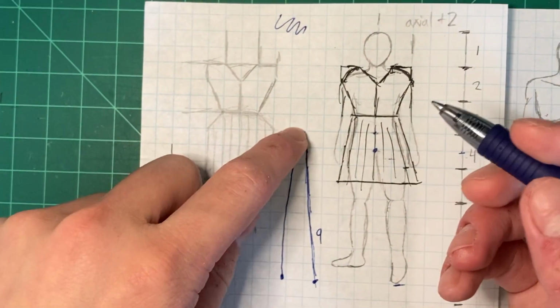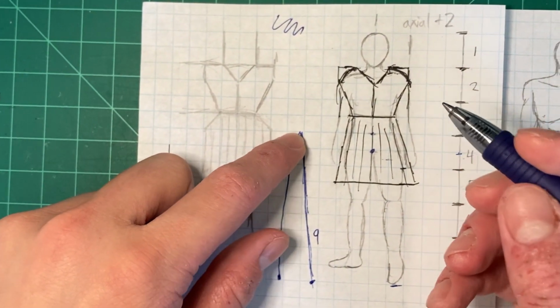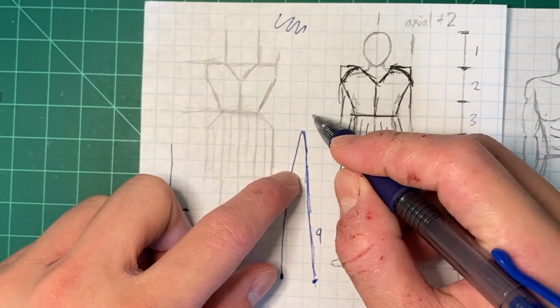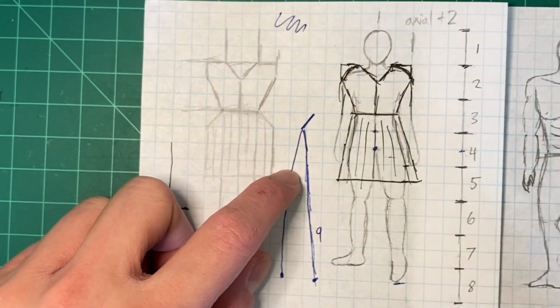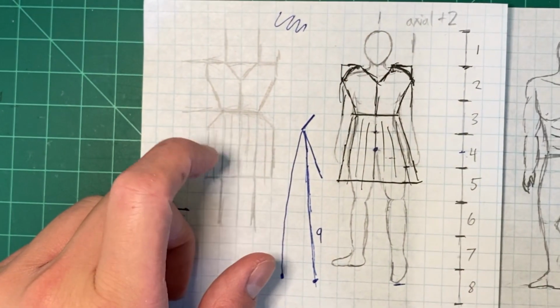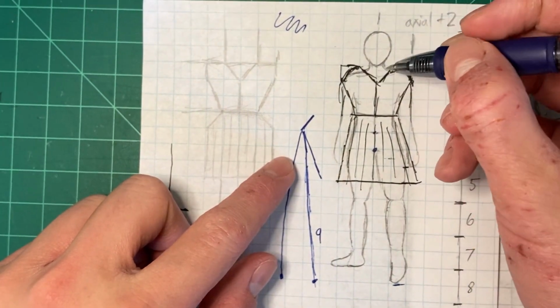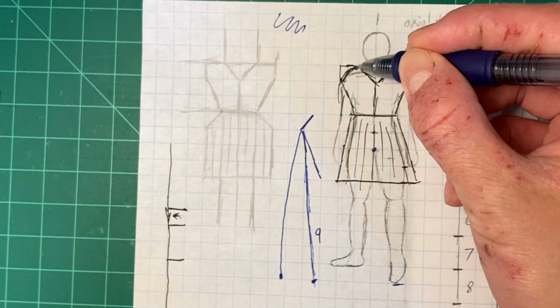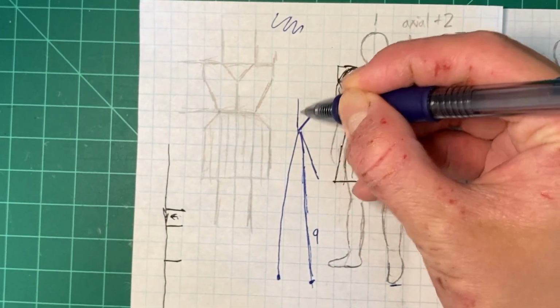Okay, and then now we're starting to see kind of our skirt stuff. So we know that this is a pleat, right? So this is a 1-unit flap for the pleat, and then 3 units for the skirt, right? And then right above that, there was this pleat.